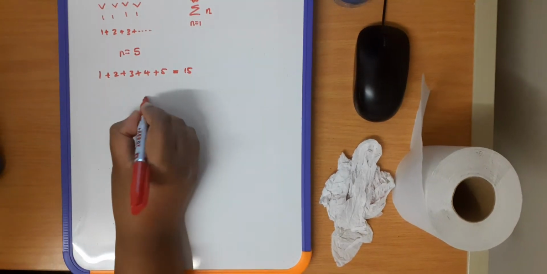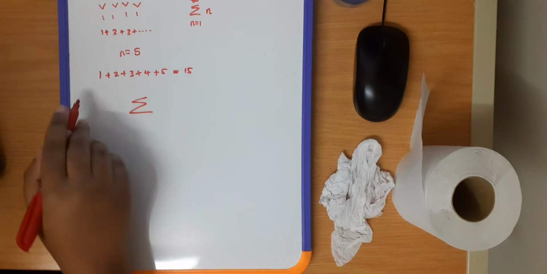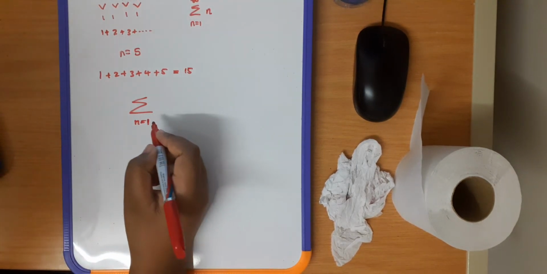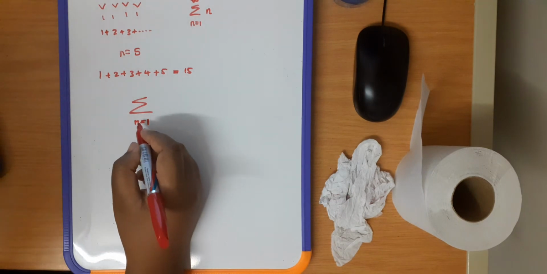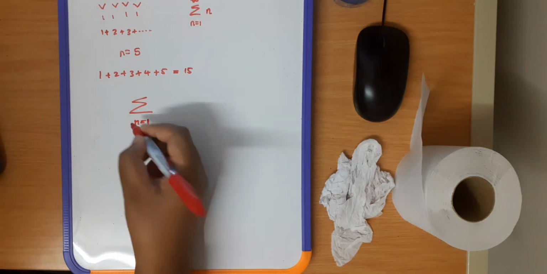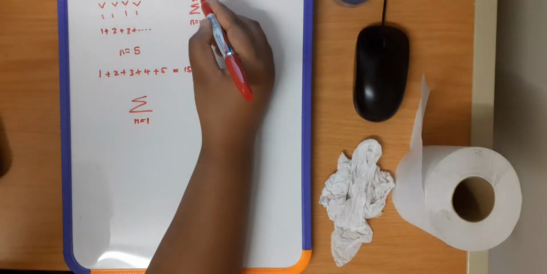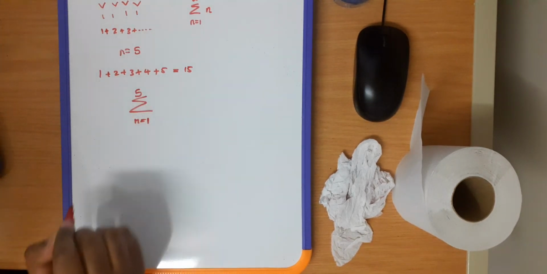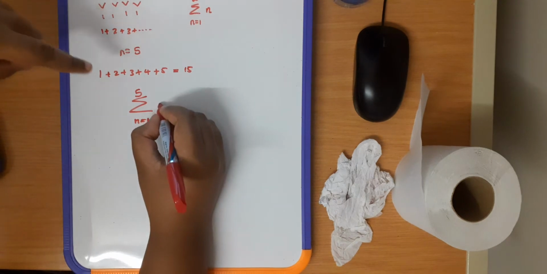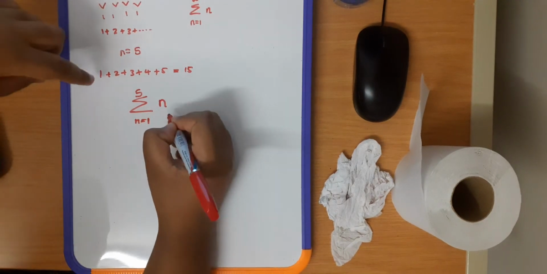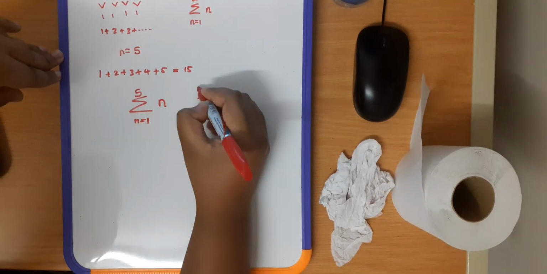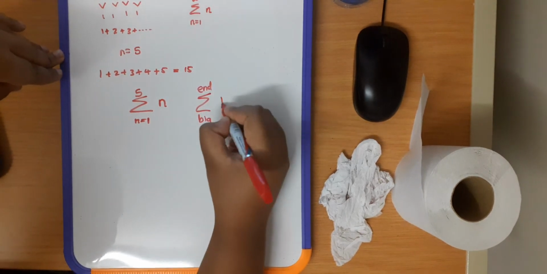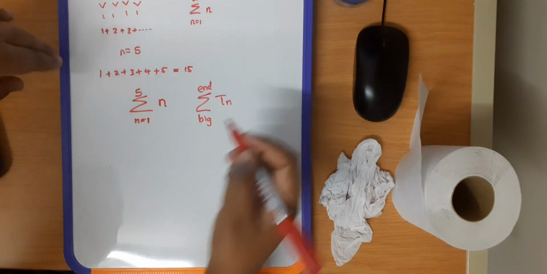In sigma notation, we write where our n starts, and n usually starts at 1. And we write where n ends. Here n ends at infinity, but here n ends at 5. And then here we write our Tn. Our Tn is n. So the terms here are the beginning, the end, and the Tn.